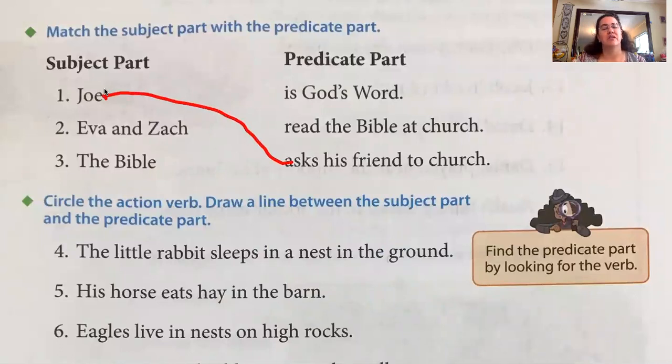Because as you do number 2, Eva and Zach can't ask his friend to church, but they can read the Bible at church. All right, good job. So we need to make sure we double check each subject part with the predicate part so we pick the best answers. All right, I'm gonna let you do number 3 on your own.